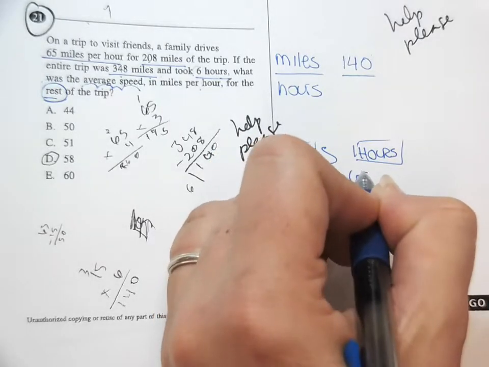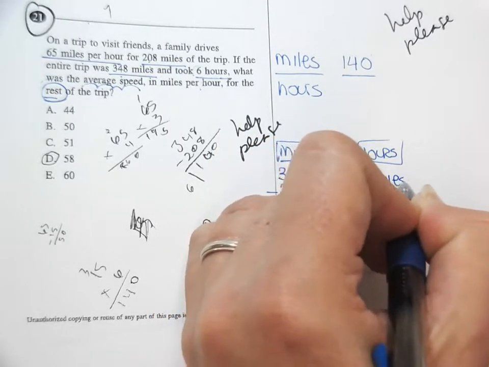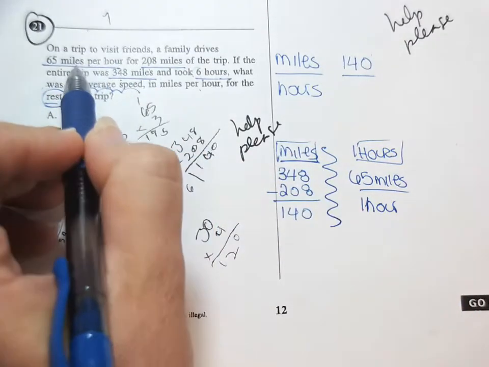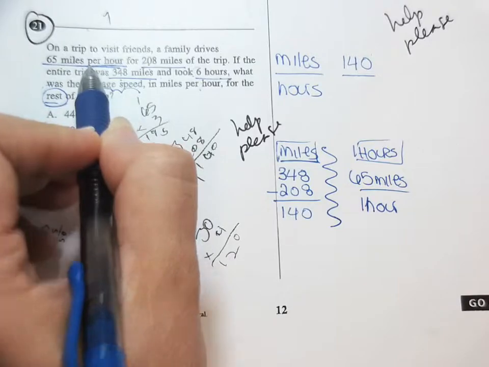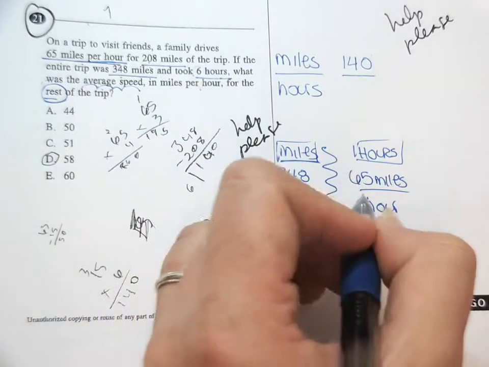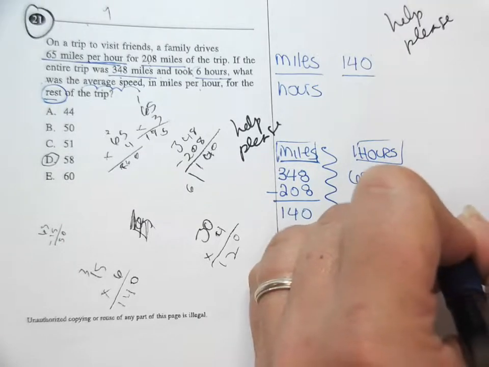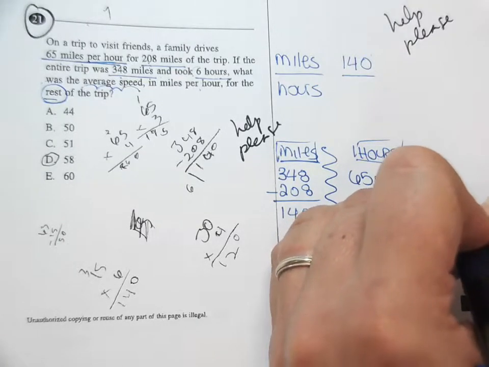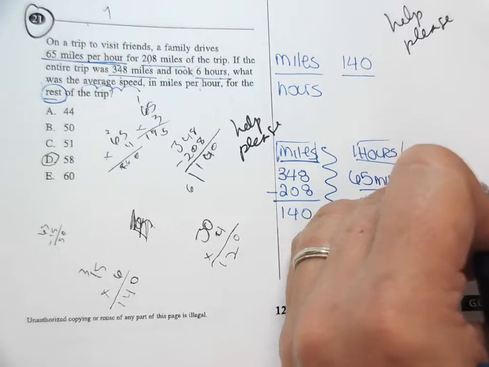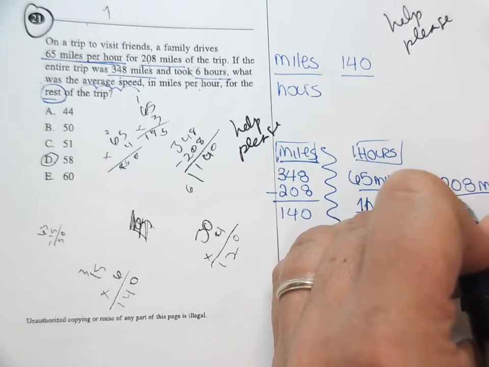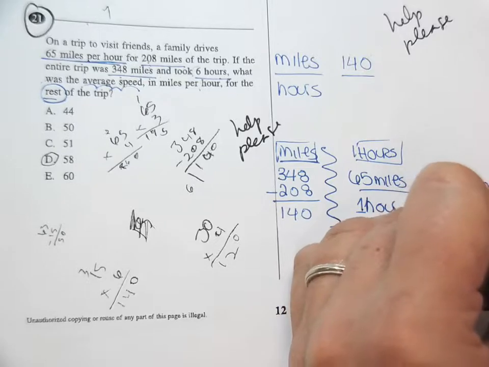So we went 65 miles for 1 hour. I'm talking about 65 miles per hour, so it would be 65 miles for 1 hour, and we want that ratio to equal 208 miles for how many hours?